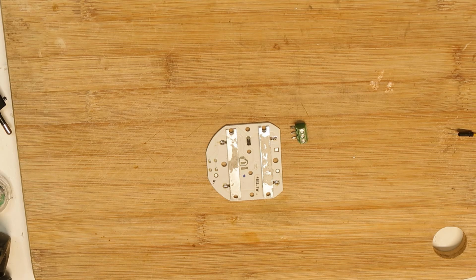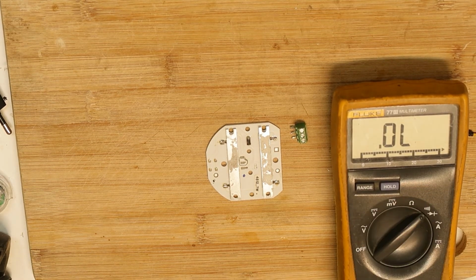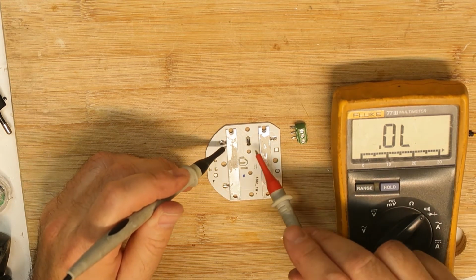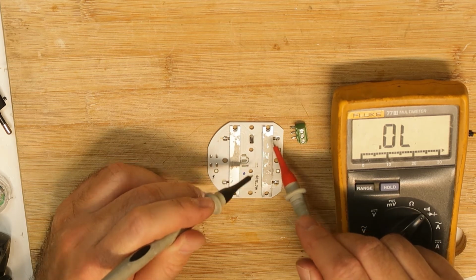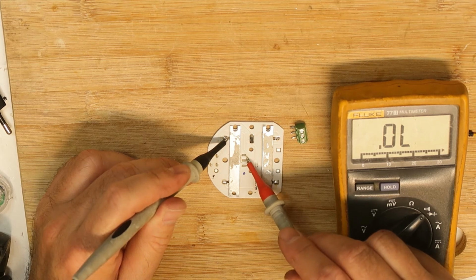which one is going where, so I will use the Fluke to... I'm just trying to understand. I see that this is part one and this is the other, so I don't know why I need all the other parts. So let's see what is going in where.